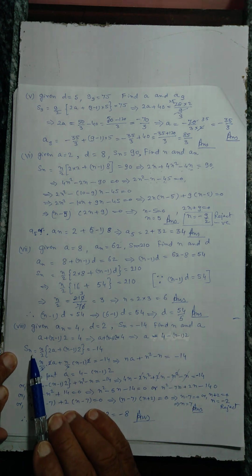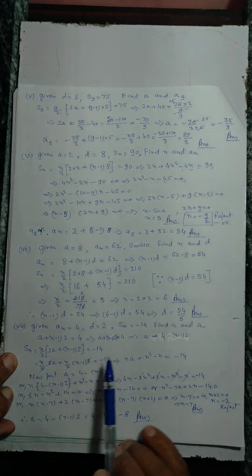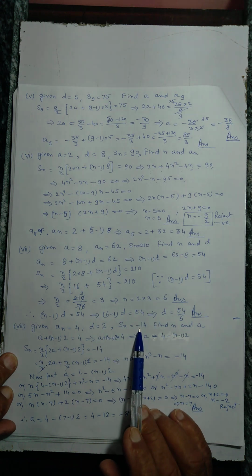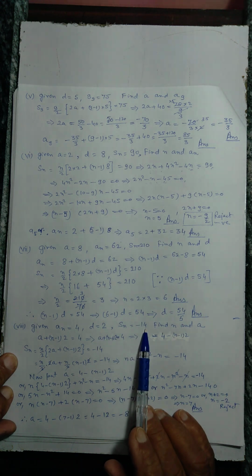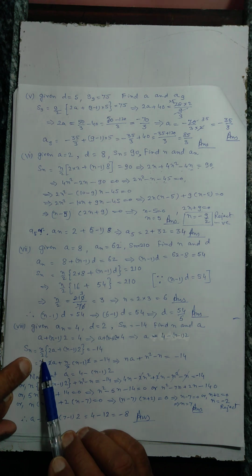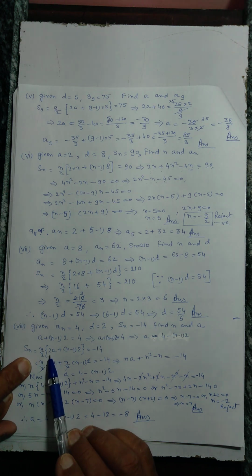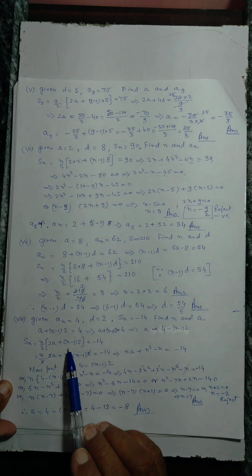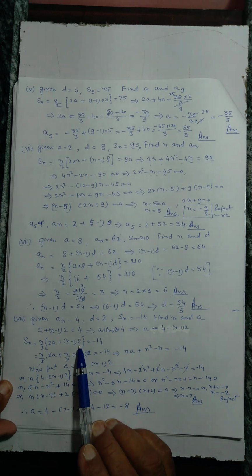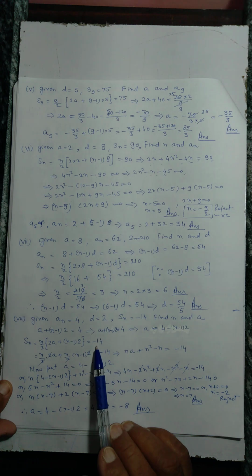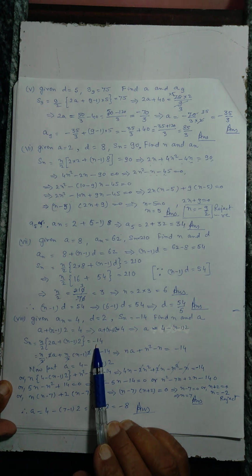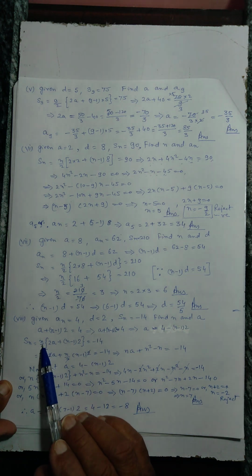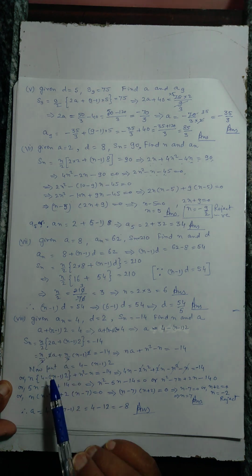Now Sn means the sum of n terms, that is minus 14 is given. So n by 2 in bracket twice of a plus n minus 1 into 2 is equal to minus 14. Now insert n by 2 inside this.